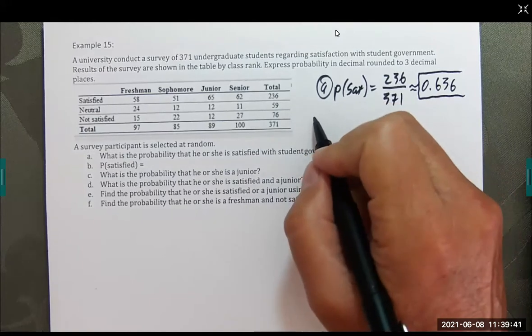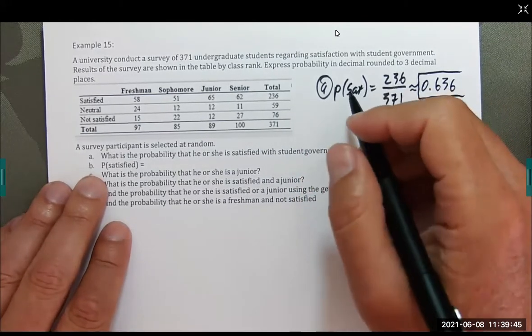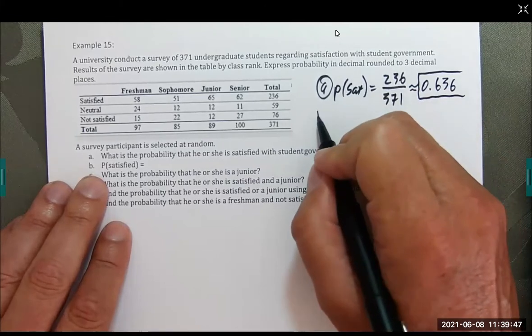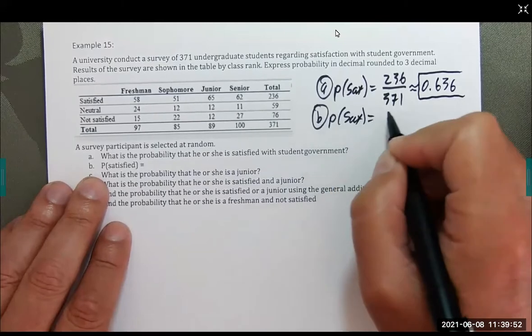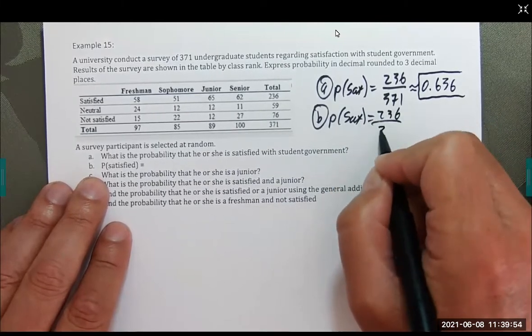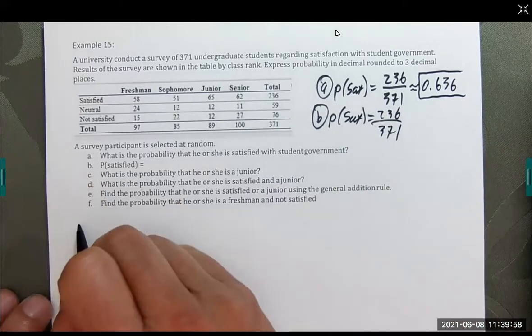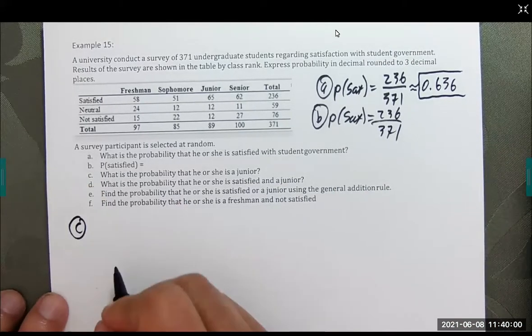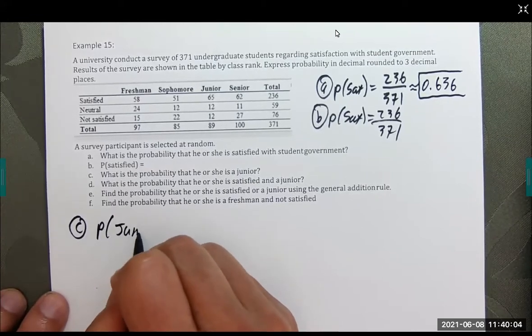Part B. Probability is satisfied with student government. Once again, that is the 236 over 371. Part C. Let's go here. Probability being a junior.